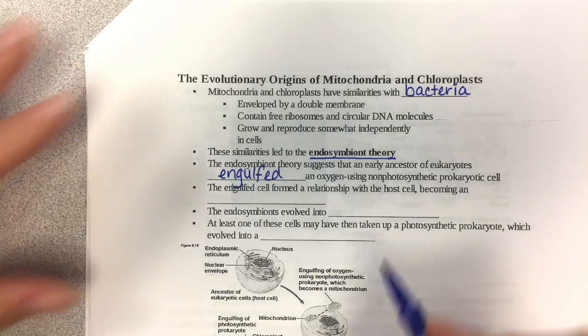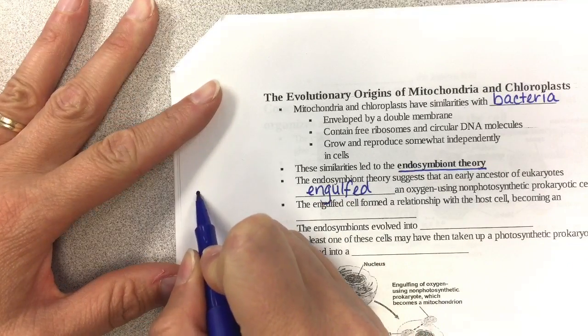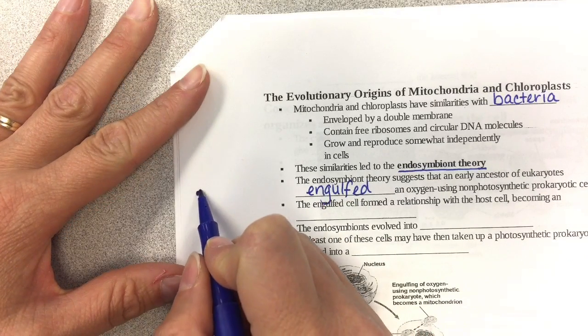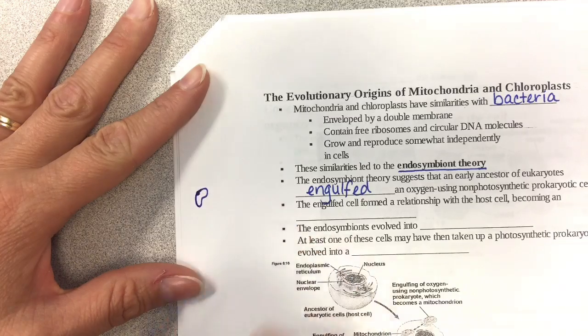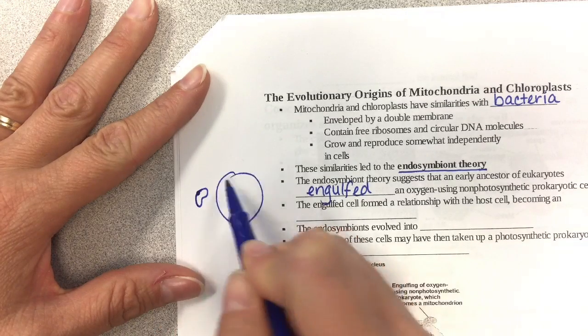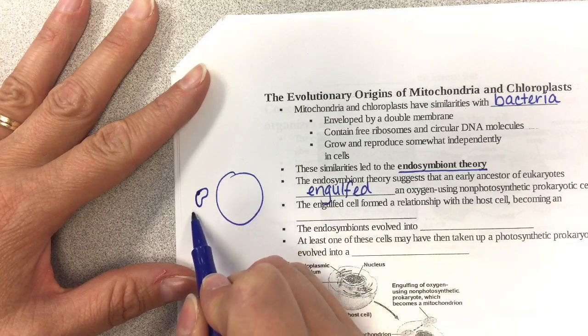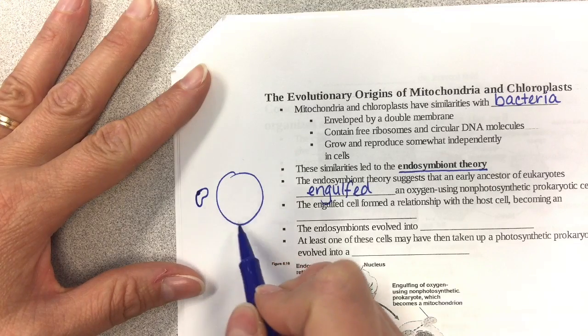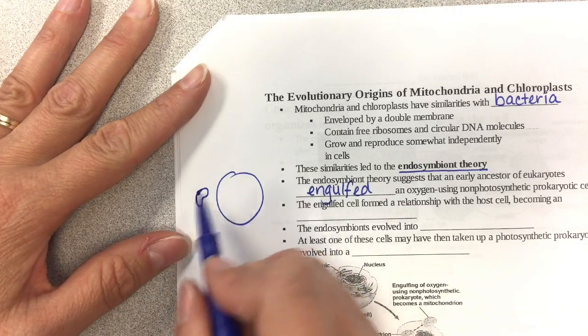But let's look at this one first. So what do I mean by engulfed? Let's draw this. So here's your mitochondria, here's your cell. And so what they're saying here is this was a unicellular organism, this is a unicellular organism.